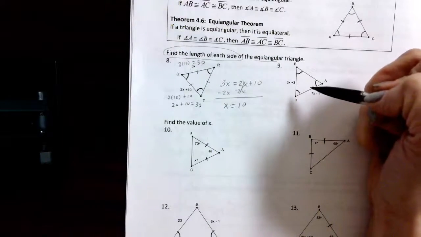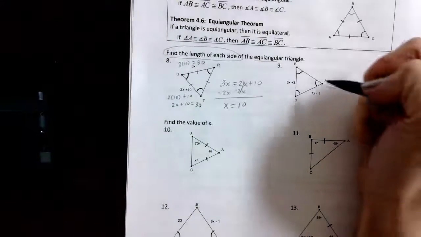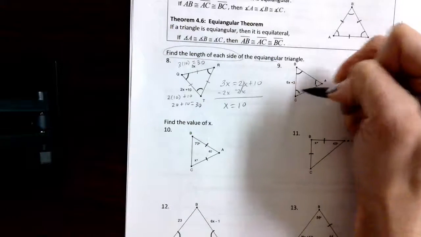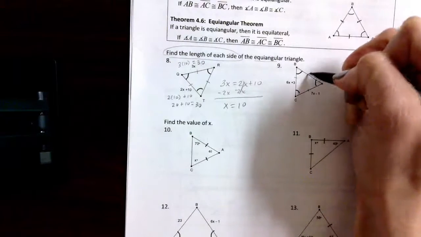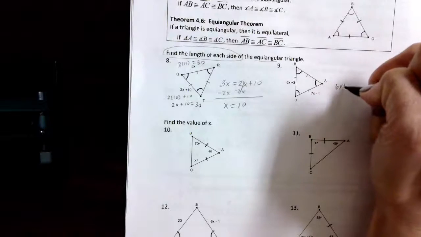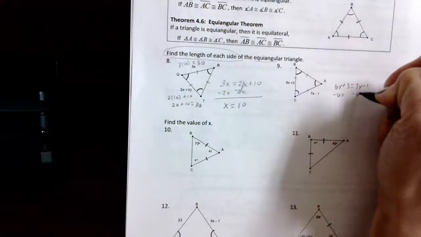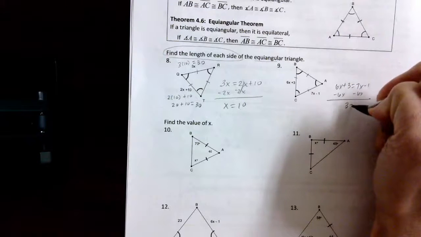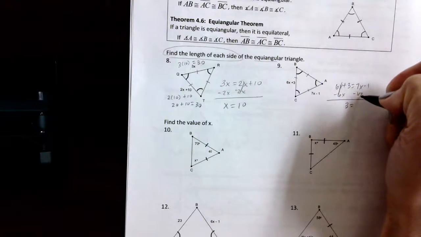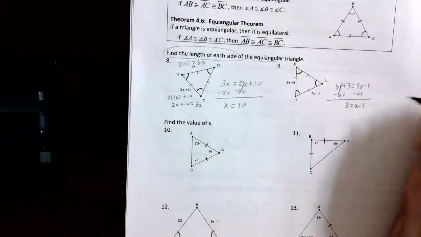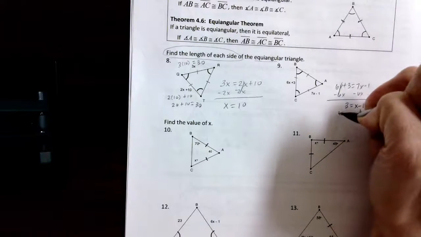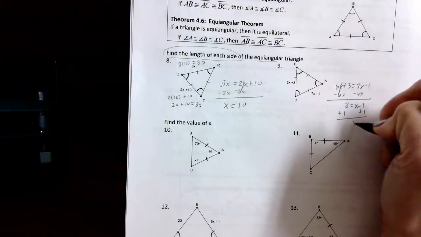Okay, so same idea for number 9. If you want to, pause the video and see if you can try it. Okay, equiangular means that all 3 sides are going to be the same as well. So I'm going to say 6x plus 3 is equal to 7x minus 1. If I subtract the 6x, I end up with 3 is equal to 7x minus 6x gives me an x minus 1. To get x on a side by itself, I'm going to add 1 to each side, and I find that x is equal to 4.